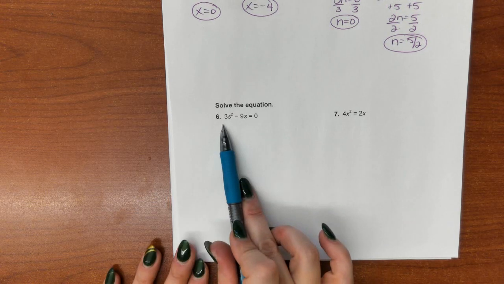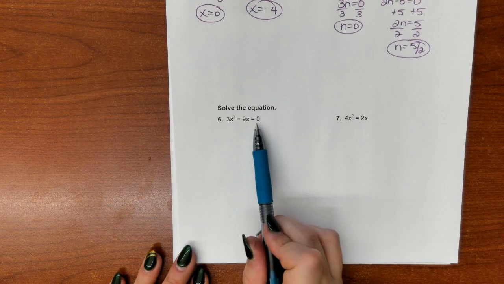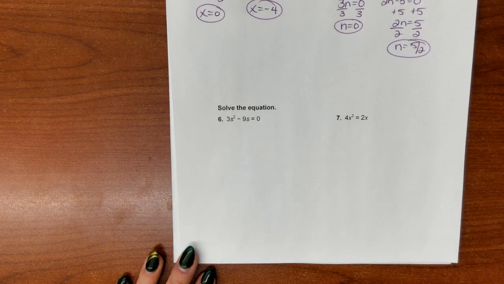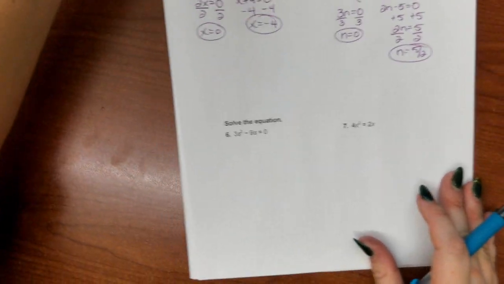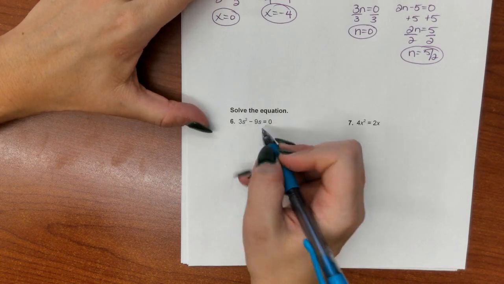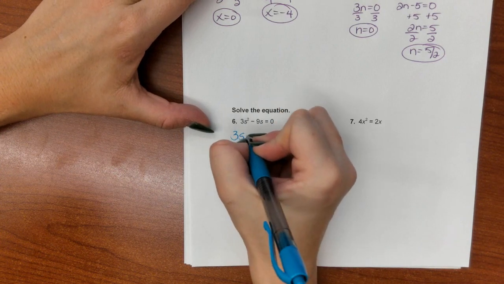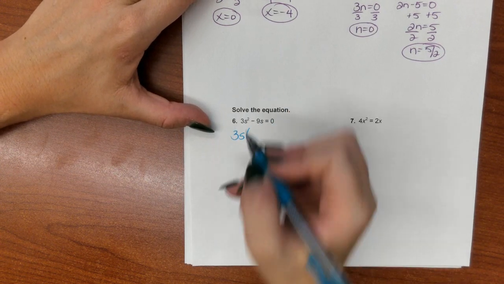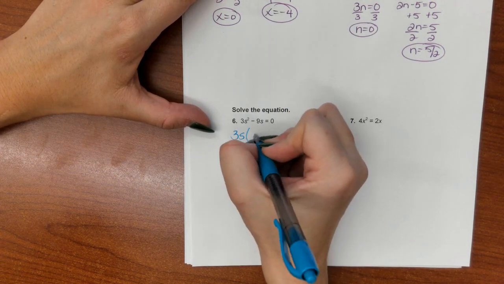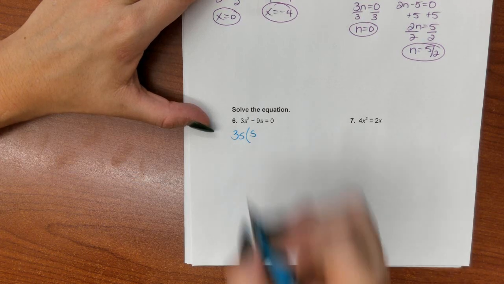All right, so 6, step 1, make it equal to 0. Check. Step 2, factor. What do these have in common? 3 and 9, I can divide 3 out. S squared and s, I can divide out one of the s's. 3 divided by 3 and s squared divided by s leaves 1s behind.